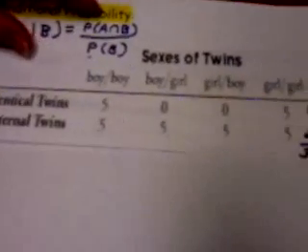Alright, so what we're going to do is first look at how we're going to set this up. So I'm looking for the probability of identical twins given that they're boys. Okay, so those are my two events. Well, let's look at the easier one first. Let's find the probability of being a boy. Alright, well if I go back to my little table for a minute.